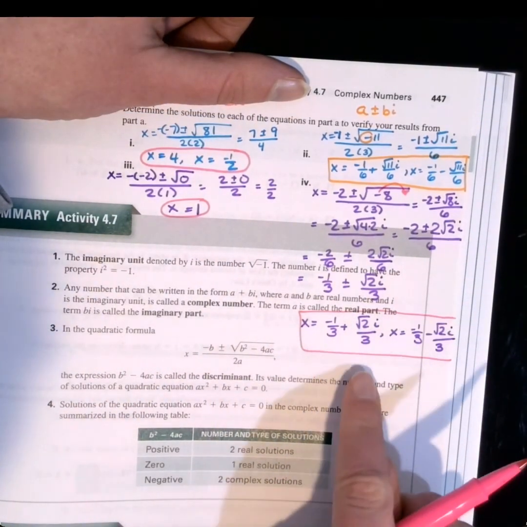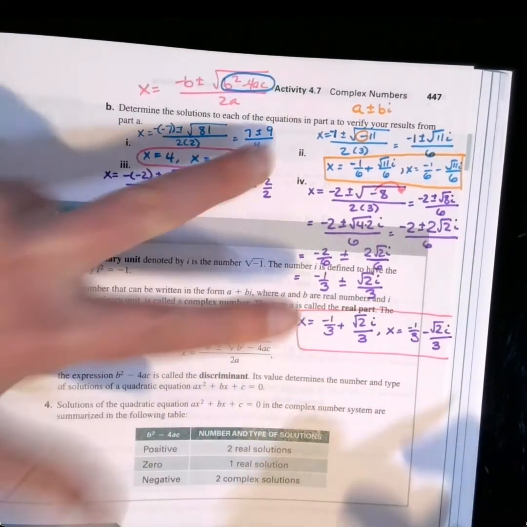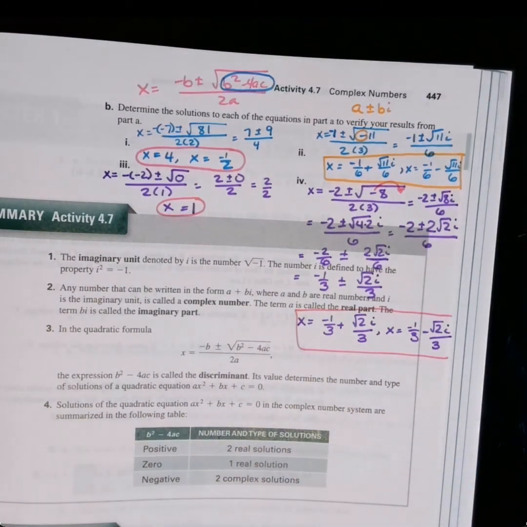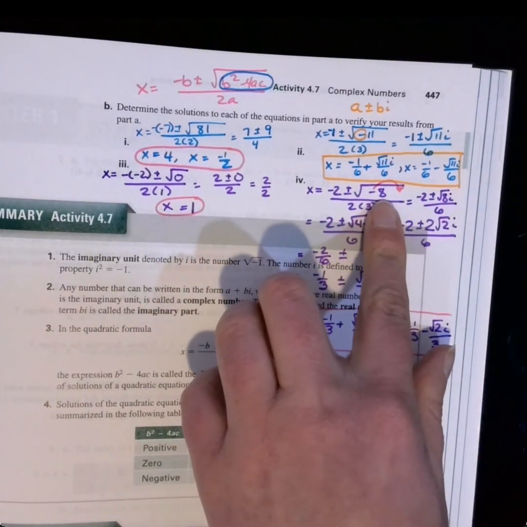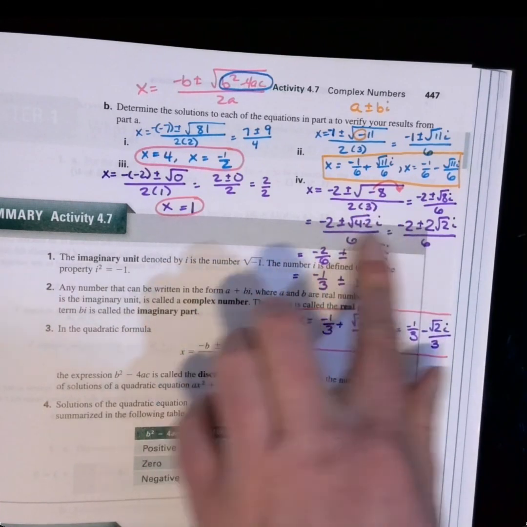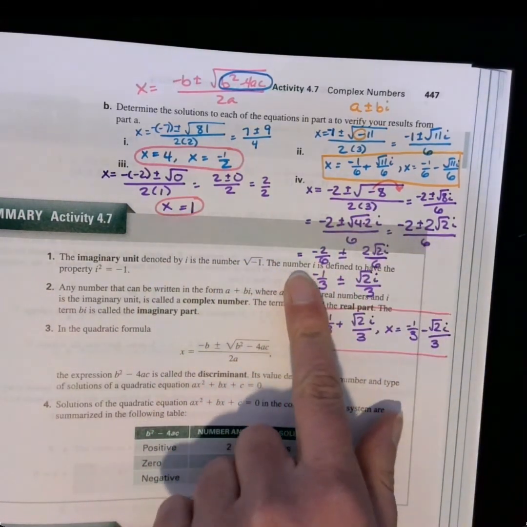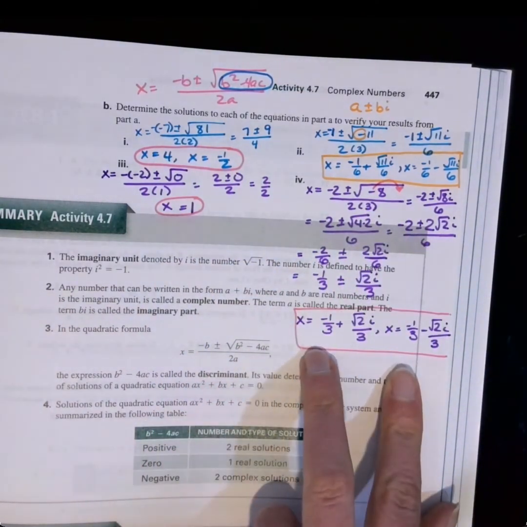That was a lot for this one because I had a lot of steps, a lot of things to do. I had a negative radicand, negative number inside the radical, so I had to pull out the imaginary component, and it also was a number that had a perfect square factor in it, so I could break it down. And then I had fractions I could reduce, and then I could separate them and get my final answer.